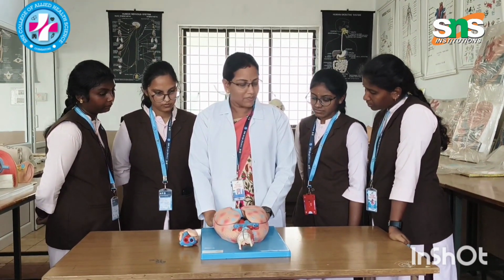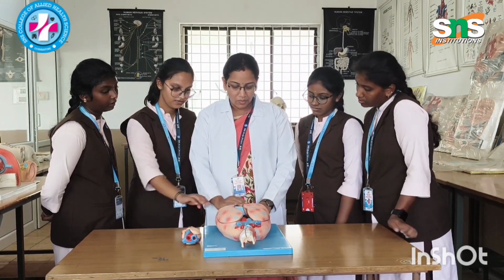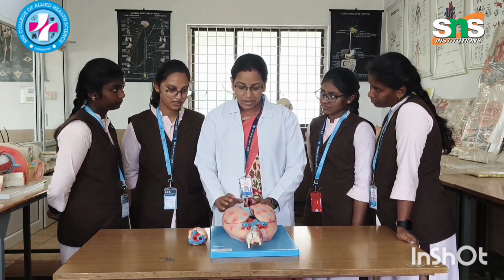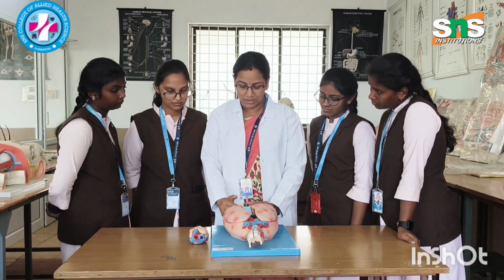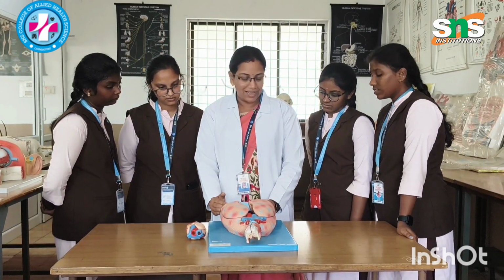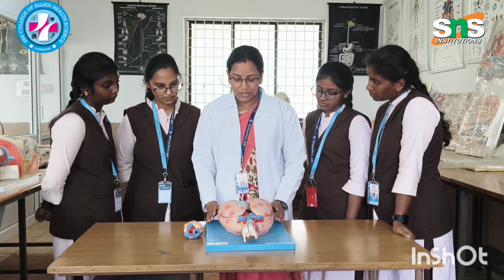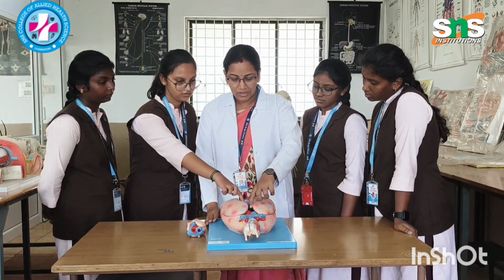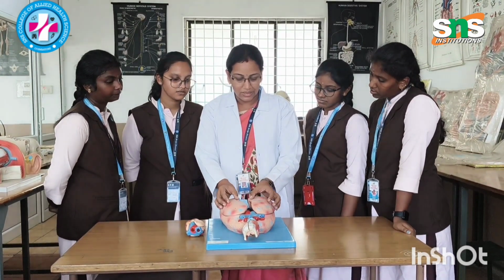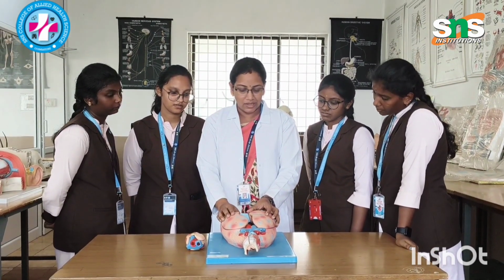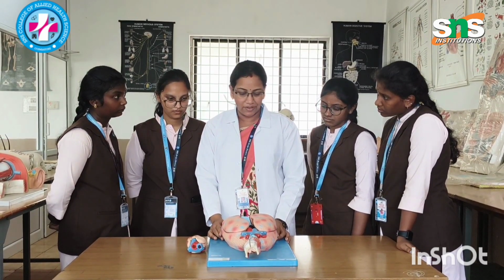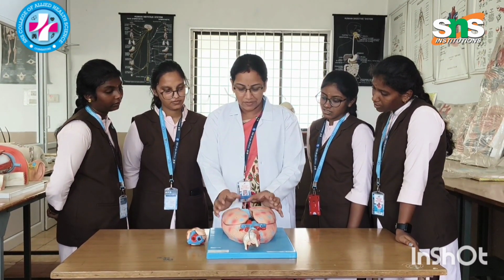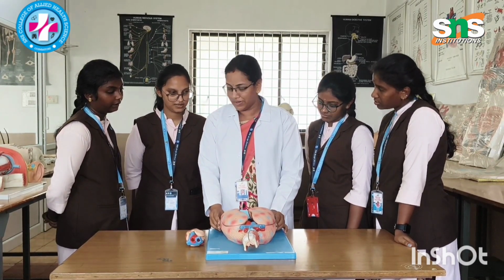What is diaphragm? It is a muscle. Diaphragm is a respiratory muscle. So this area is called the diaphragmatic surface. What does medial surface mean? Heart is located in the center. This region is called the mediastinal surface. Can you say it now? What are the surfaces? Costal surface, mediastinal surface, diaphragmatic surface.